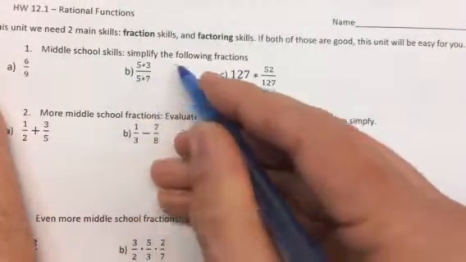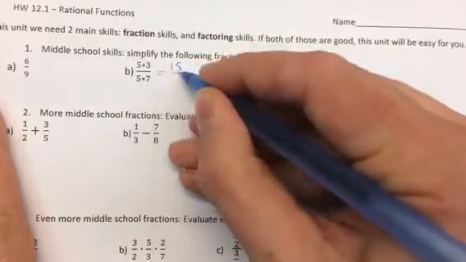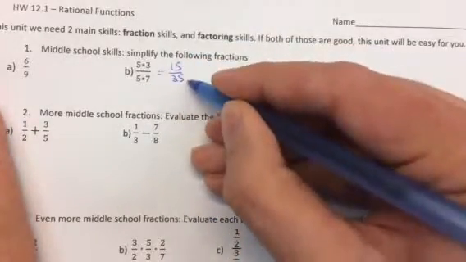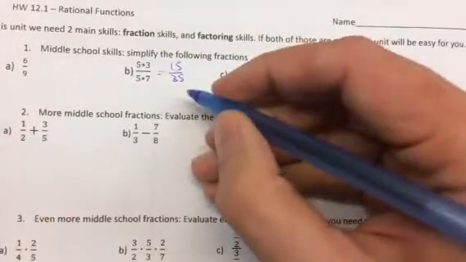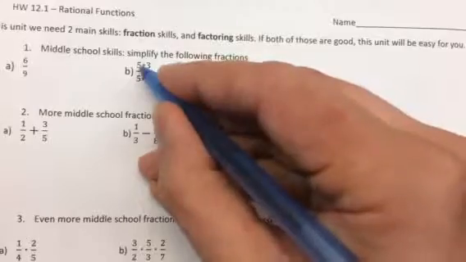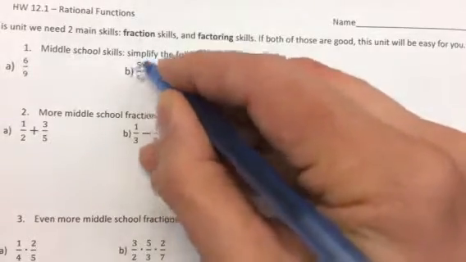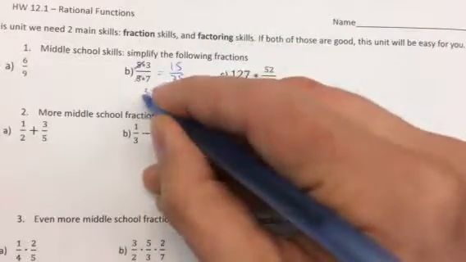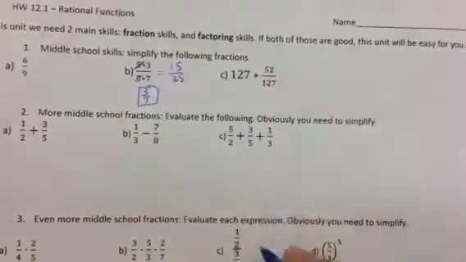On part B here, you can multiply it out and get 15 divided by 35, and then simplify it by dividing by 5 and dividing by 5. That works. But I want to make sure we all are familiar with a trick from middle school, which is that if you're multiplying by 5 and dividing by 5, that will cancel out. And so you can skip straight to the answer, which is 3/7.